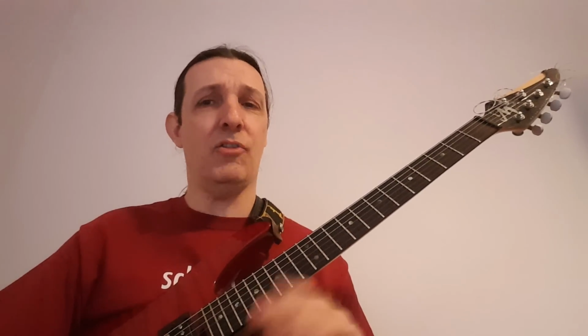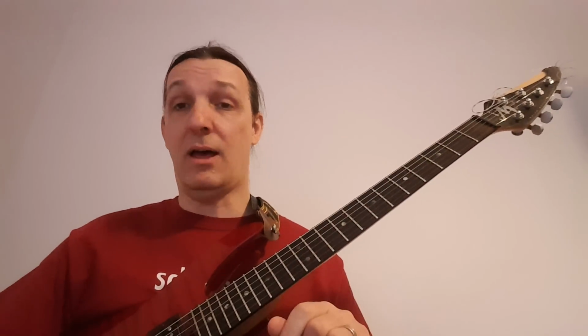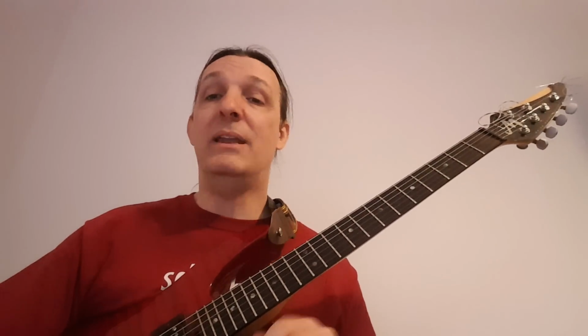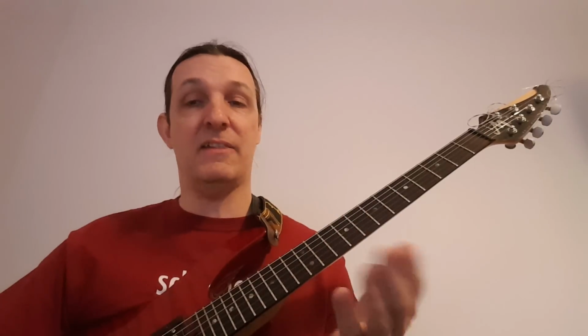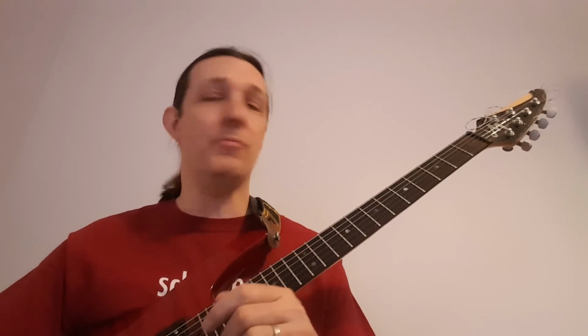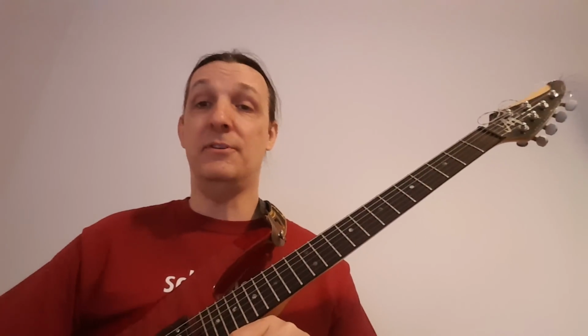Now, what I'd like you to consider is that that particular pattern is part of a diminished scale, obviously. That diminished scale is for a G7 chord, or an A flat diminished, or any of them. So G7, B flat 7, D flat 7, and E7. Likewise, B diminished, D diminished, and F diminished.